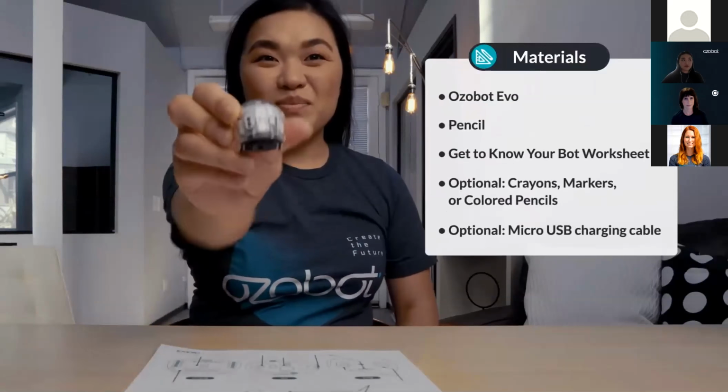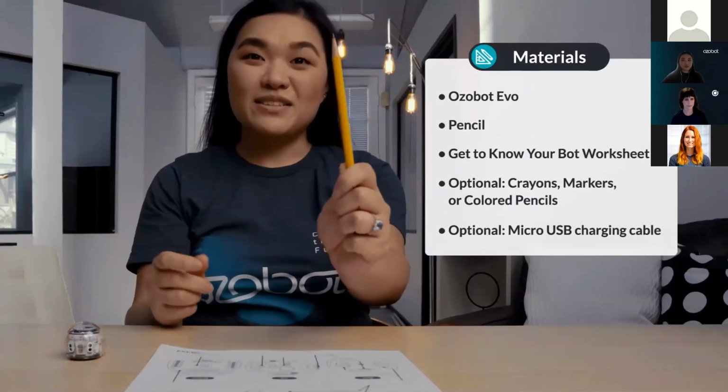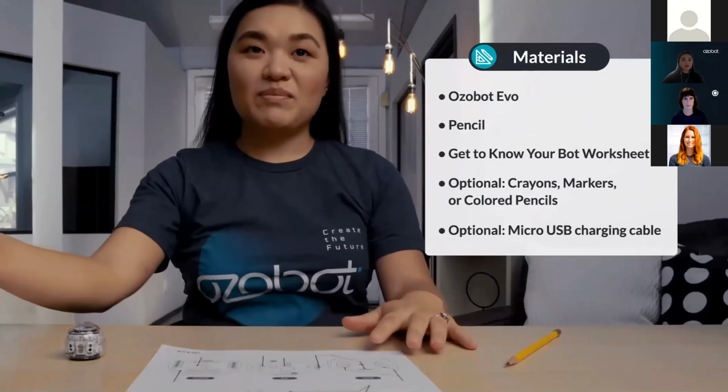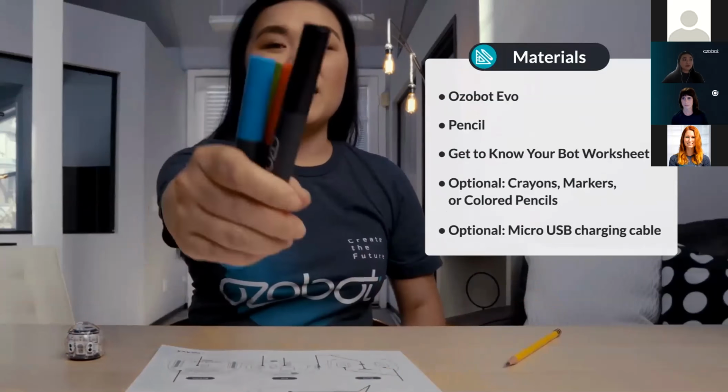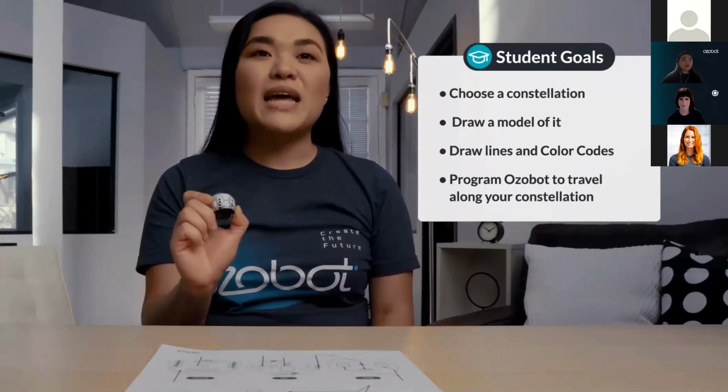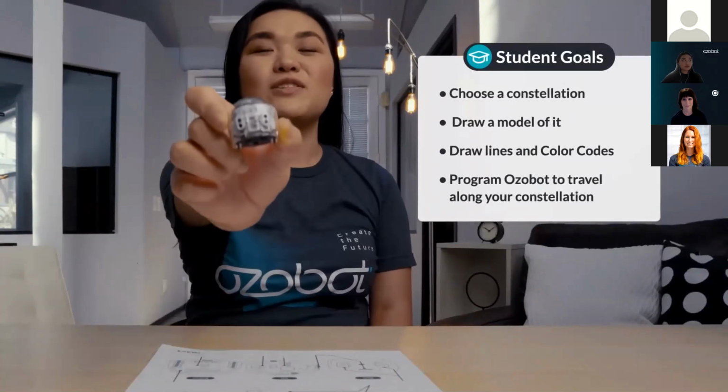For today's lesson, you will need an Ozobot Evo, a pencil, your Get to Know EVO worksheet, and optionally, if you'd like to color, markers, colored pencils, or crayons. In today's lesson, you will be introduced to EVO's various hardware components. By the end of today's lesson, you will be able to identify and label EVO's hardware.